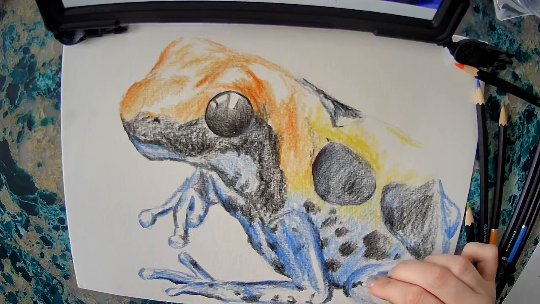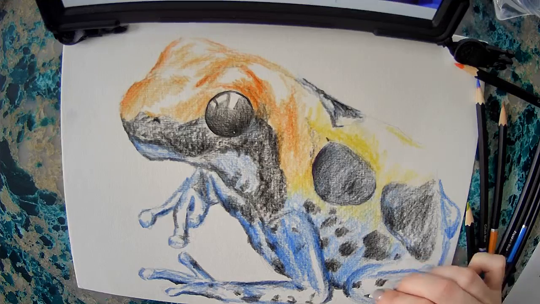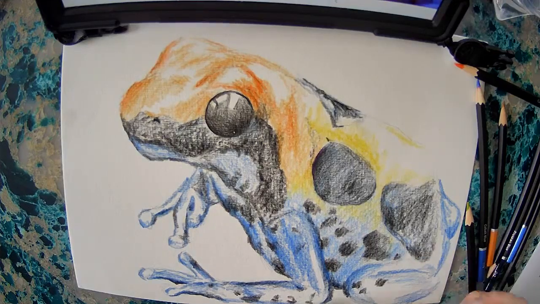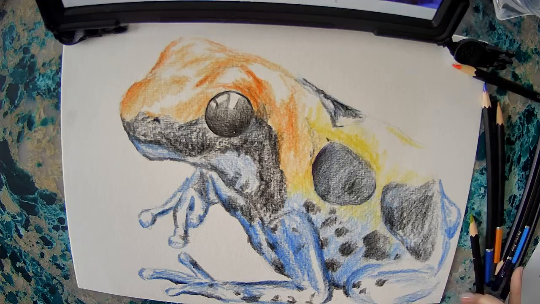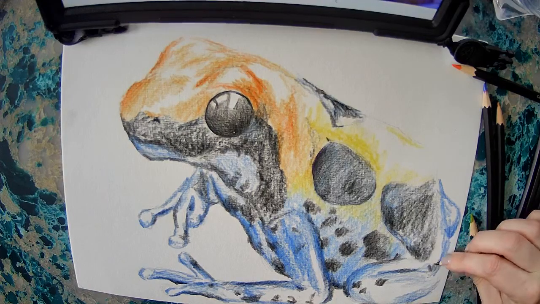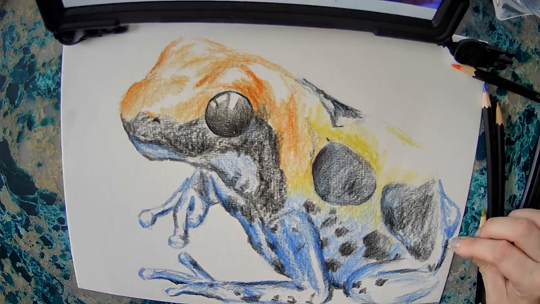And I've got some spots on his hind leg as well, which I don't know if anyone's spotted. My hind leg is far too little. It should have come off the page, but I tried to squeeze it on and that was a mistake, I think, because obviously frogs have got really long back legs that help them jump, so I've not done that quite accurately.